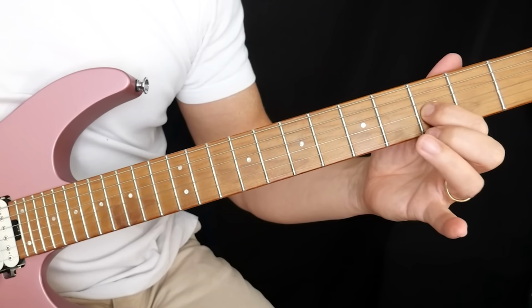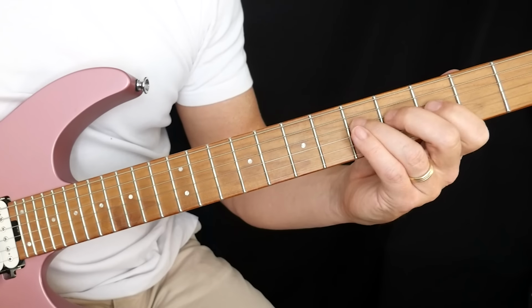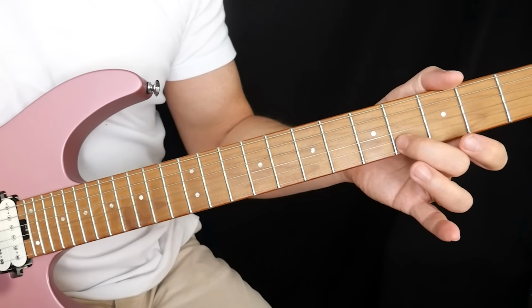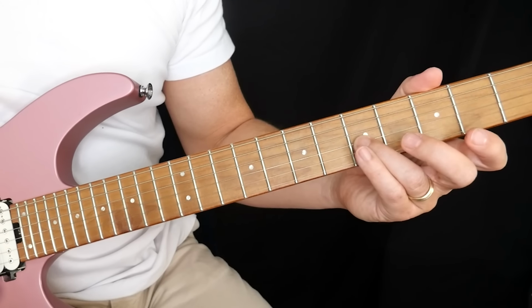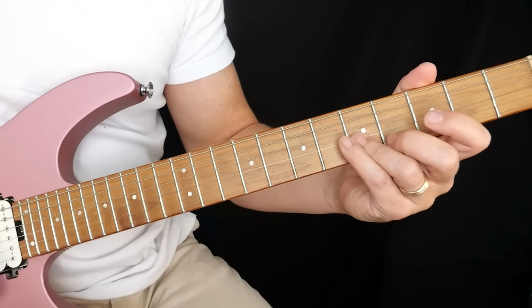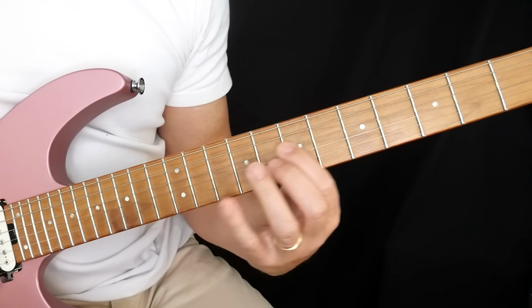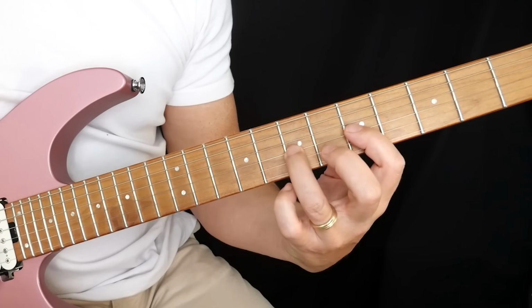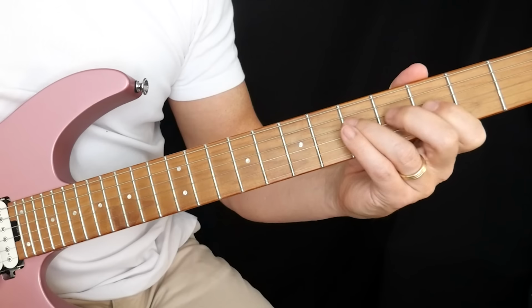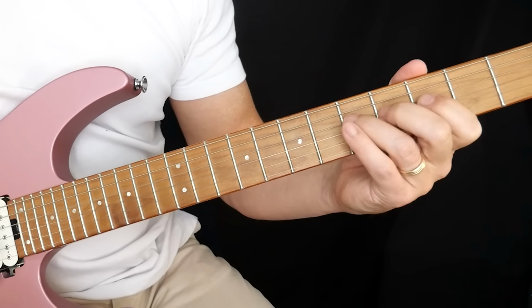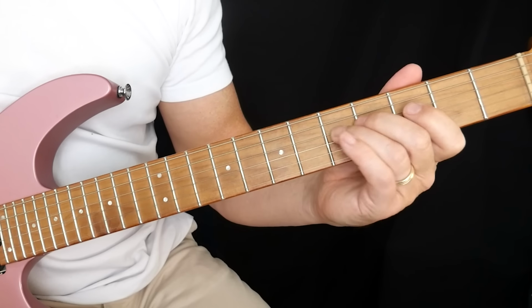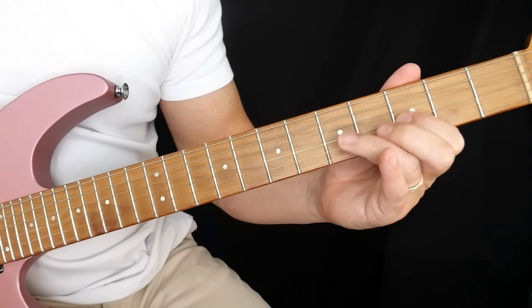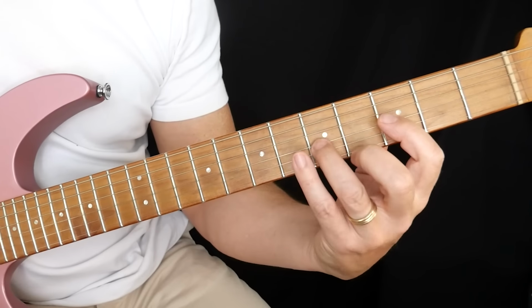So I go, and then I hit the 4th fret on the B string and the 5th fret on the G string. Right, and you can also create a loop out of that.